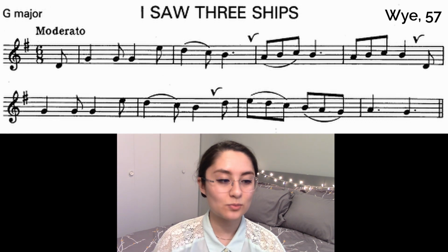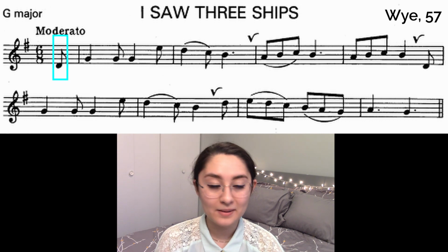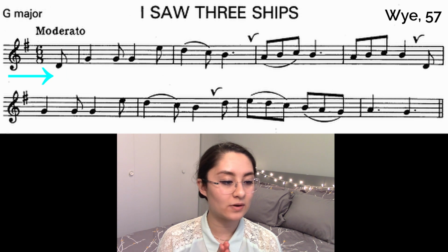Okay, so I'm only going to do this one time at the dotted quarter note equals 50 here. And don't forget that we do have a pickup bar as well. So we have that extra eighth note to start with. 1, 2, 3, 4, 5, 6.